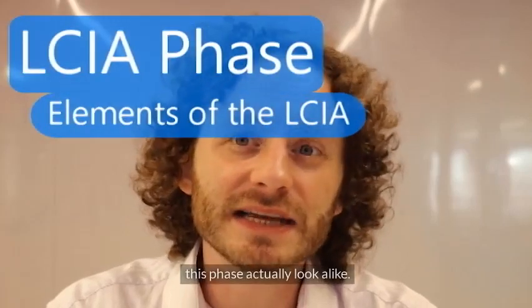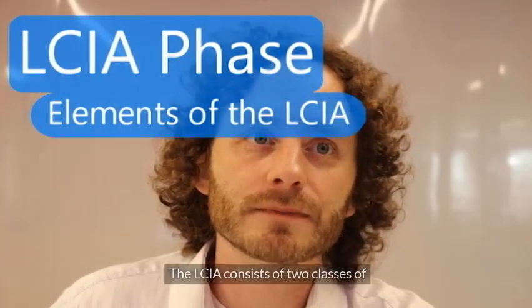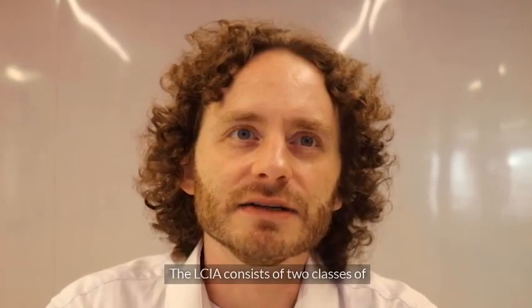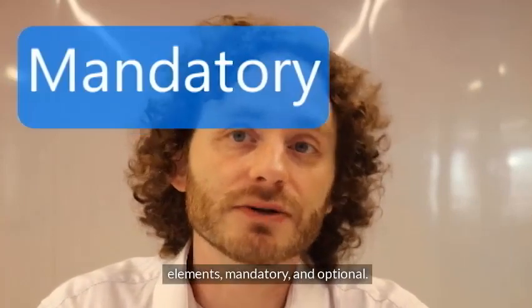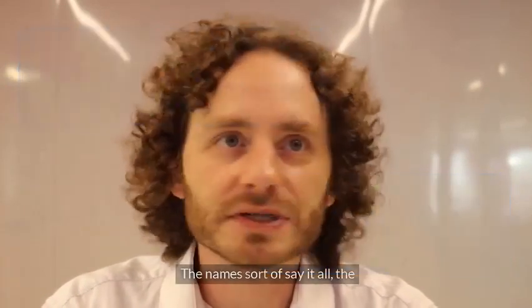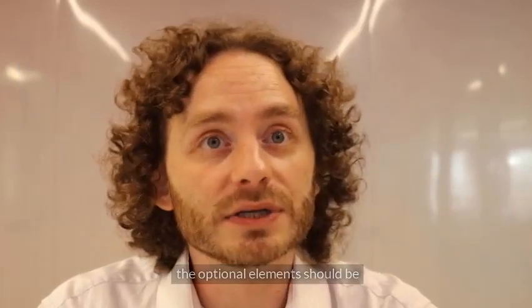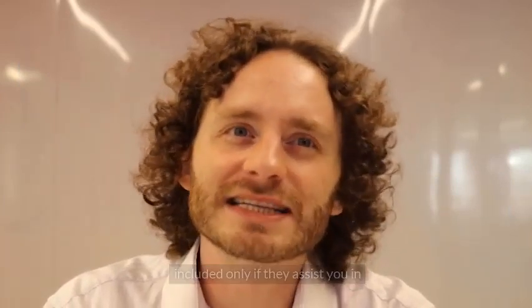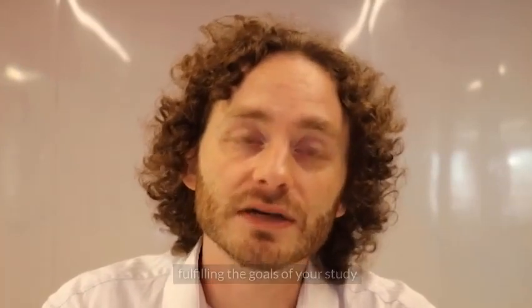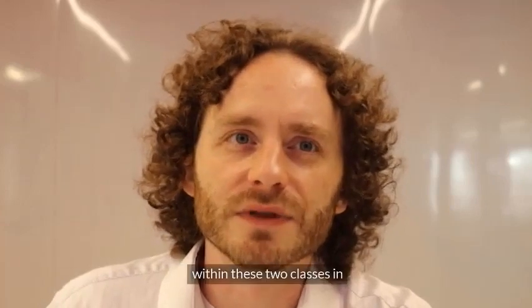Now, what does this phase actually look like? The LCIA consists of two classes of elements, mandatory and optional. The names sort of say it all. The mandatory elements need to be included, and the optional elements should be included only if they assist you in fulfilling the goals of your study within the defined scope. Let's take a look at the elements within these two classes in a little bit more detail.